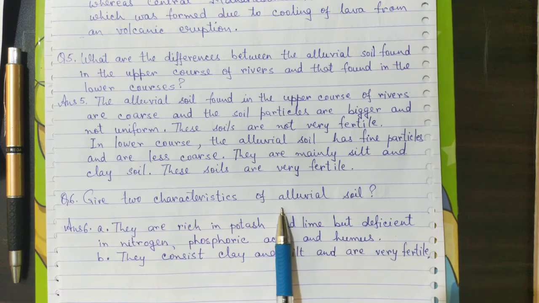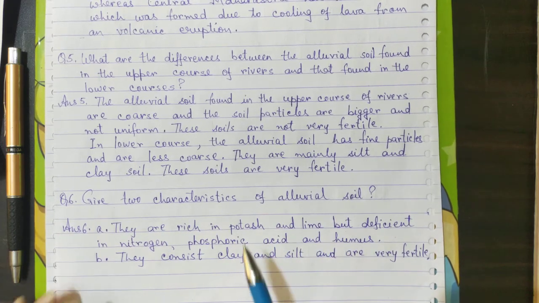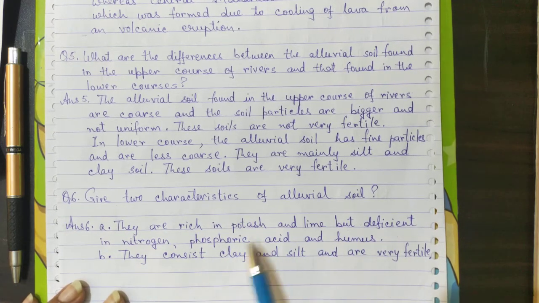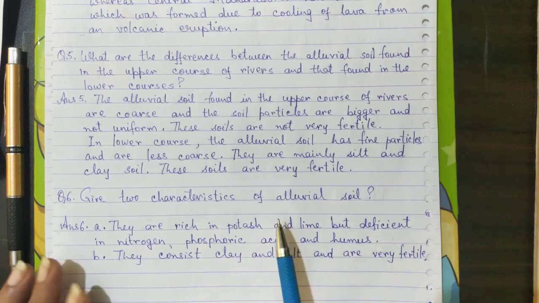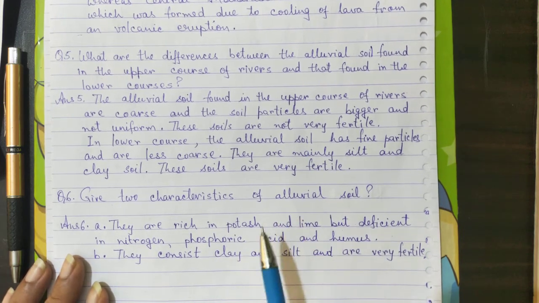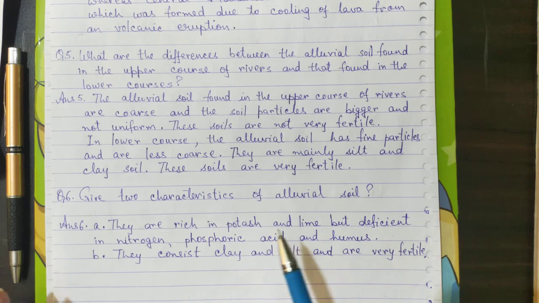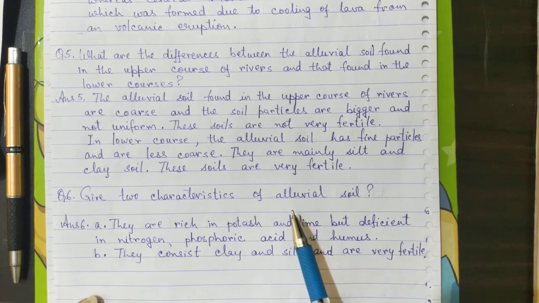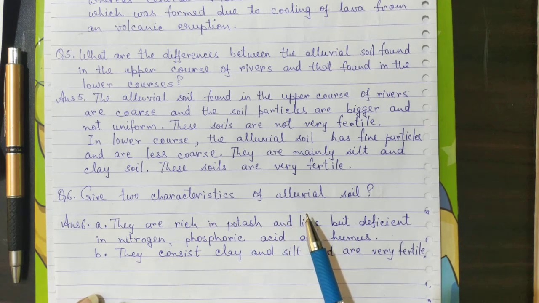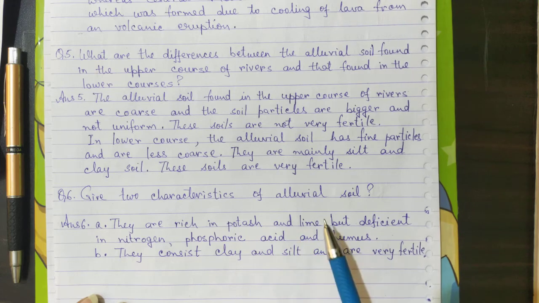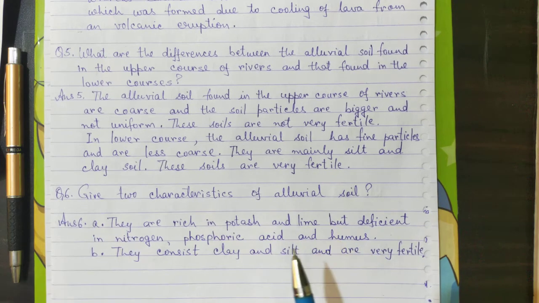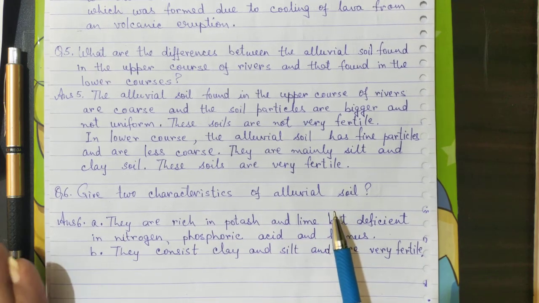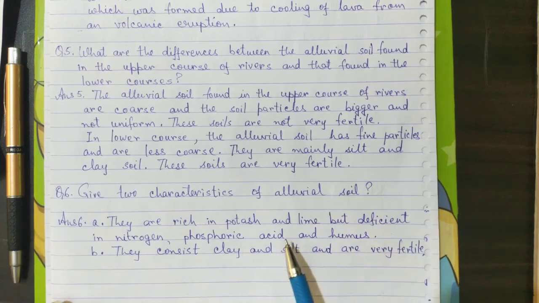Then, give two characteristics of alluvial soil. Now regarding the characteristics of different soils, you will definitely get some questions. One or two questions are very common. It may be about alluvial soil, it may be about black soil, red soil, or laterite soil. So these four types of soil are very important with regard to their characteristics.